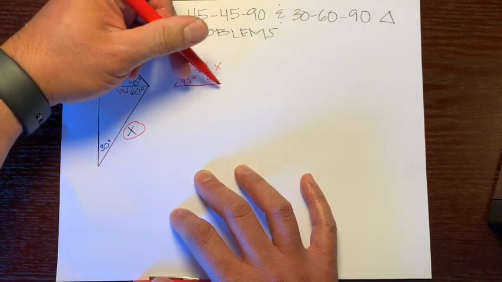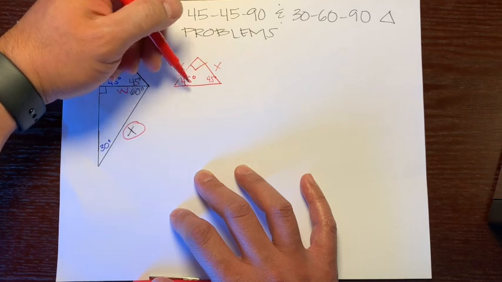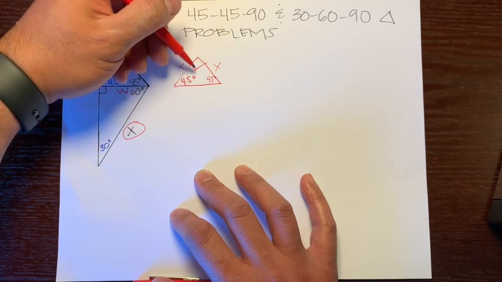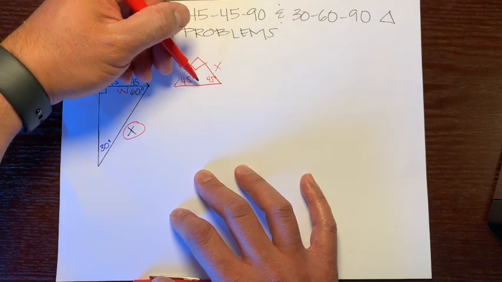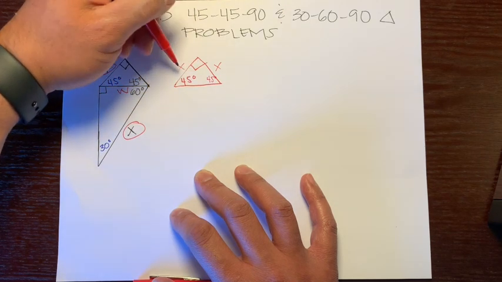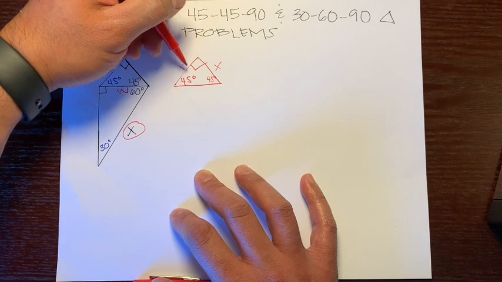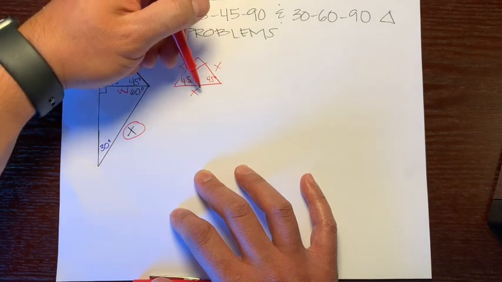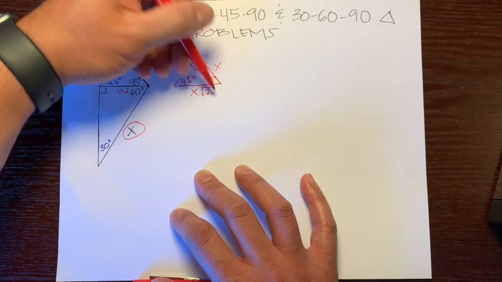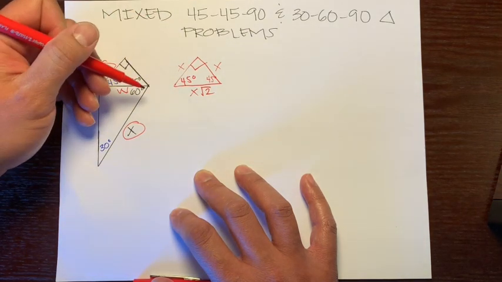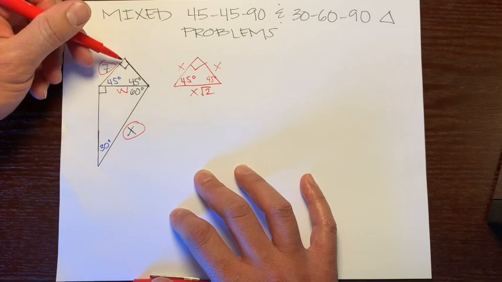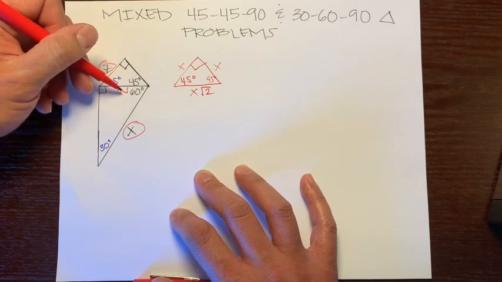This side right here is the hypotenuse because this side is opposite to the 90 degree angle. So the pattern is whatever the leg is, which is X, you multiply it by radical 2 to get your hypotenuse. Okay, so looking at this triangle, this is a leg and the W is the hypotenuse.